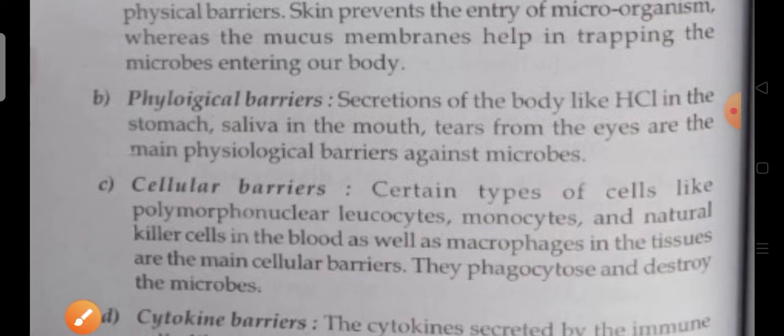Secretions of the body like HCl in the stomach, saliva in the mouth, and tears from the eyes are the main physiological barriers against the microbes. The hydrochloric acid will destroy the microorganisms in our stomach.